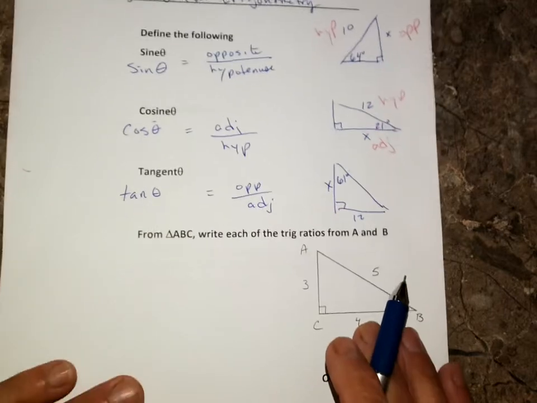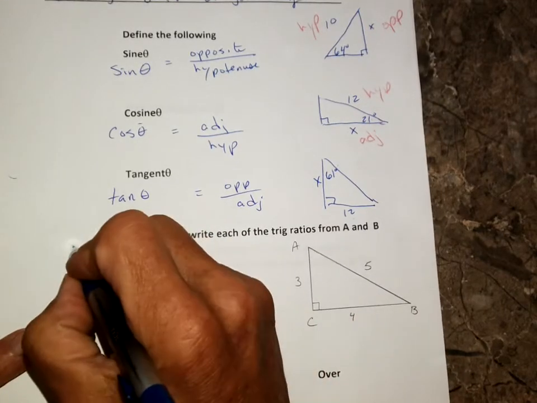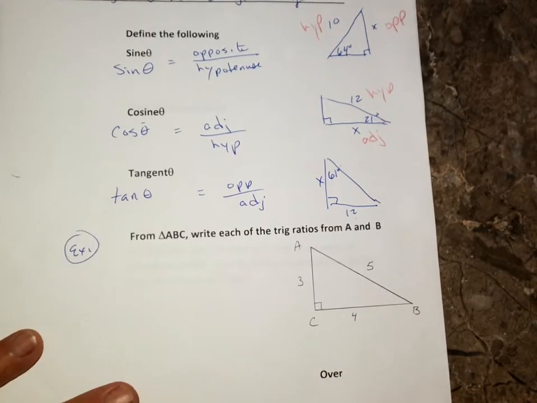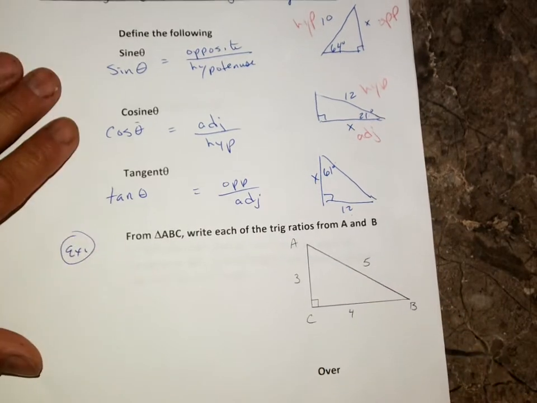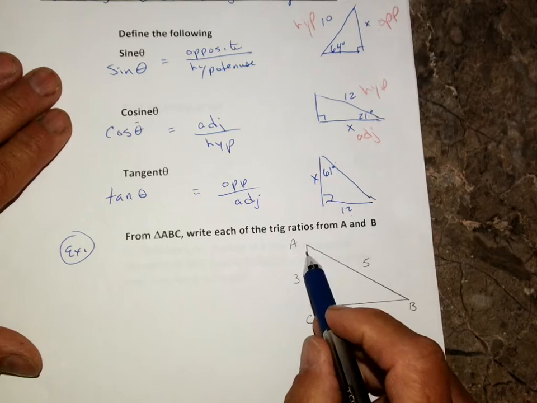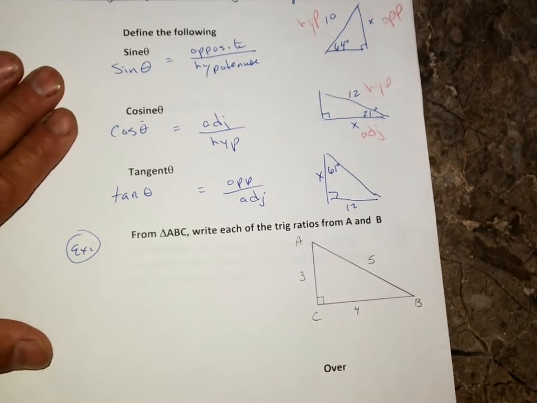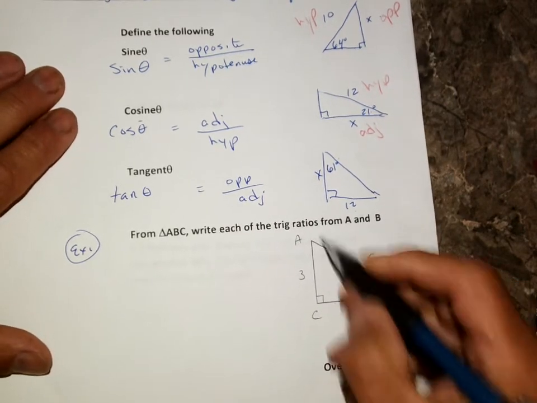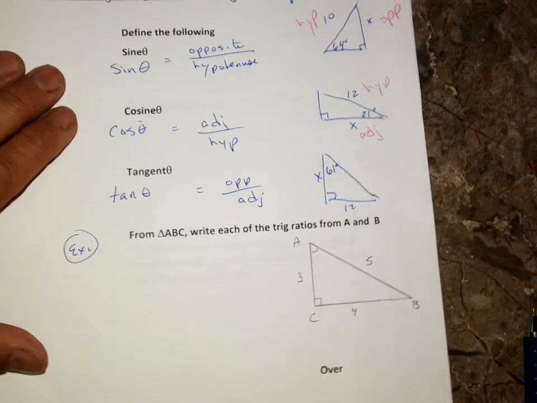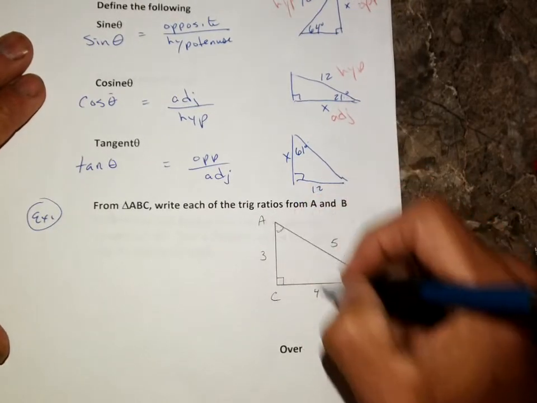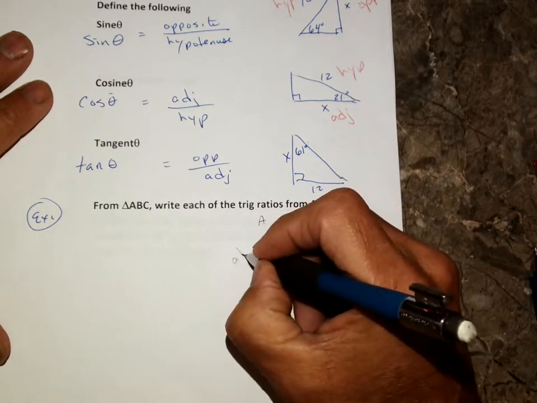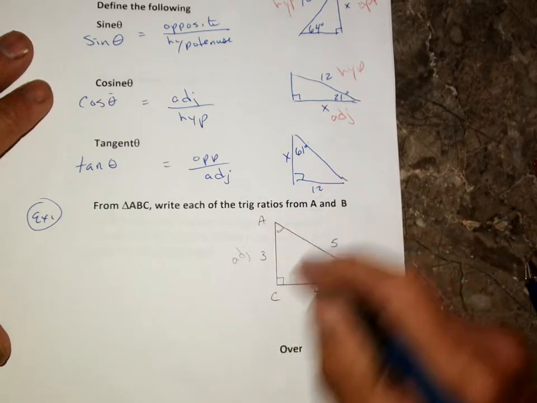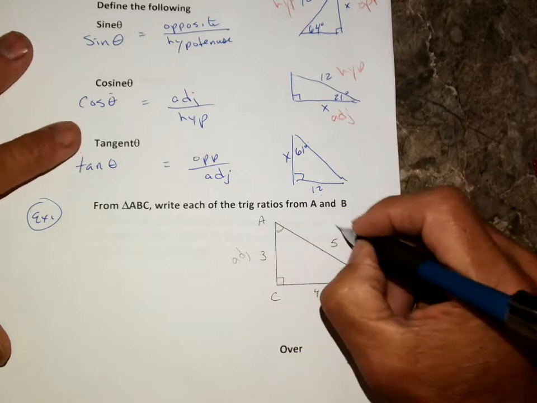So, let's do the first example. And this is on your test. It's really quite easy. Write each of the trig ratios from angle A and angle B. So let's first start with angle A. If I'm at angle A, then my 4 is my opposite side, my 3 is my adjacent side, and the 5, which is the longest side opposite the 90, is the hypotenuse.